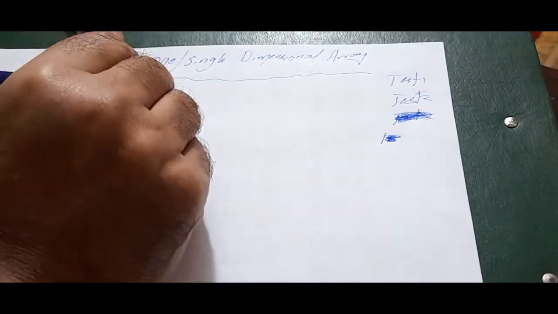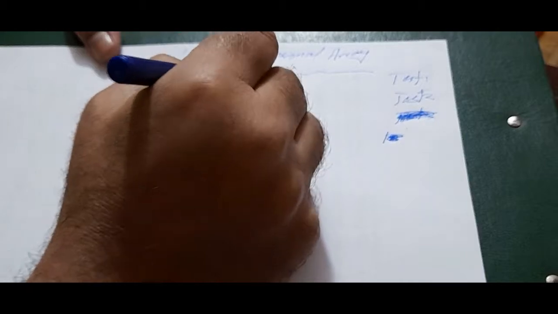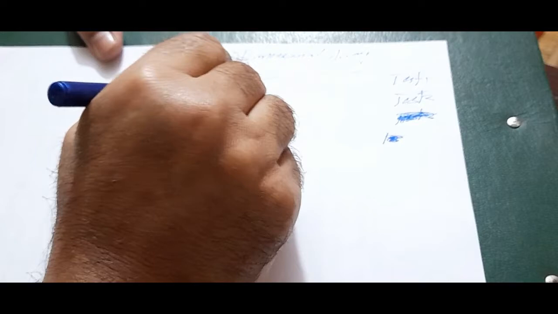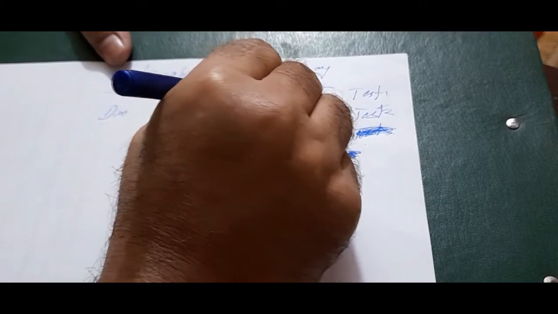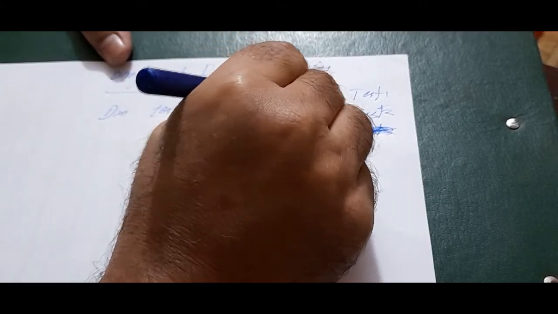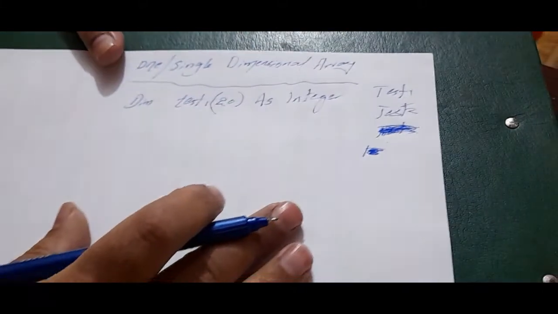So see, we need two arrays in this scenario. First will be Dim test1. Definitely the array name is not enough, so we need to give the strength of how many variables this array will have. We have just discussed that there are 20 students in a class, that is why I am giving 20 in the bracket, and now I have to give the type of the array, that will be integer, because marks are given in whole numbers.